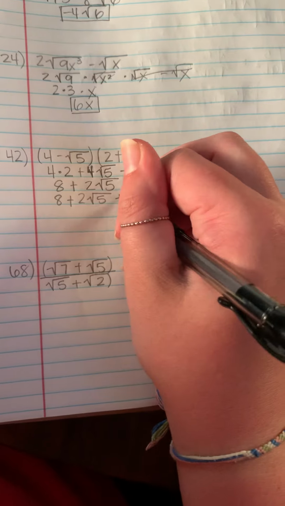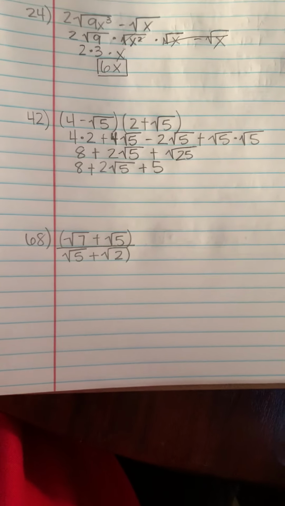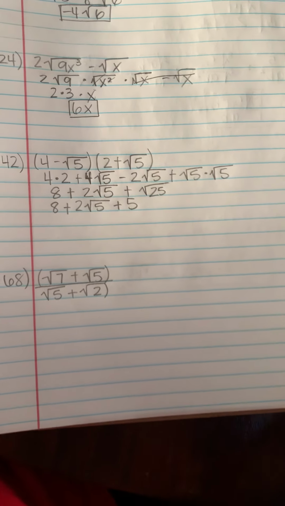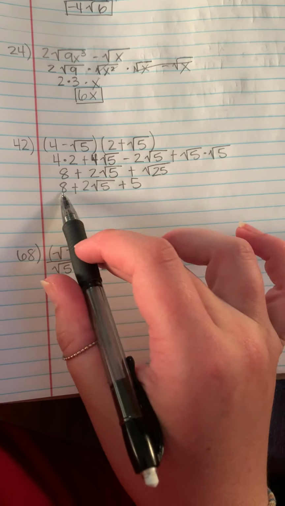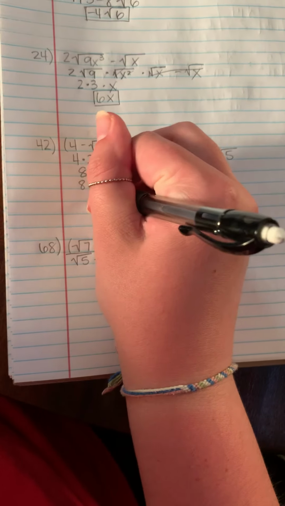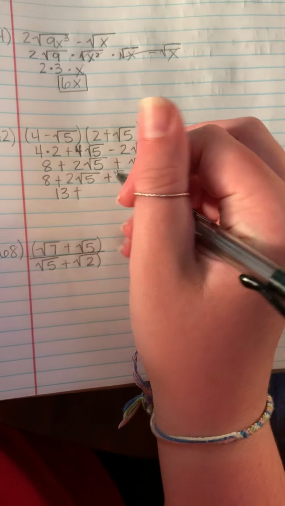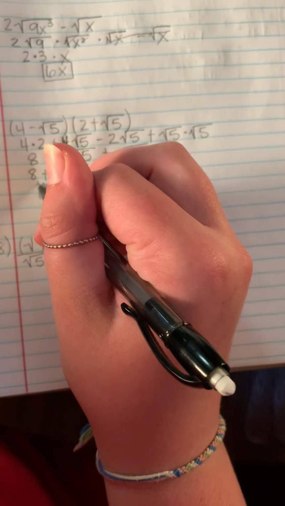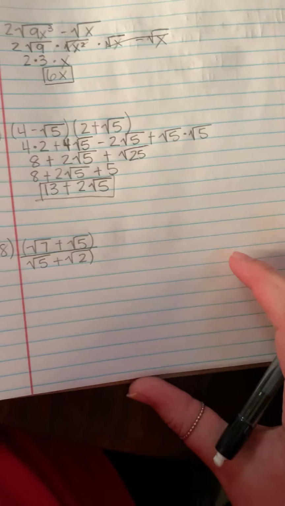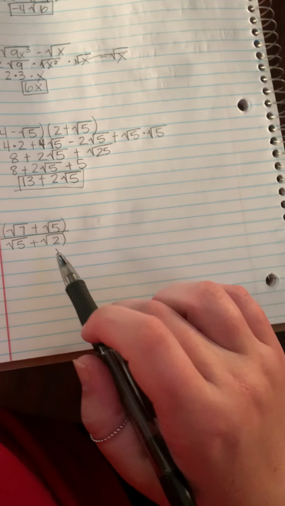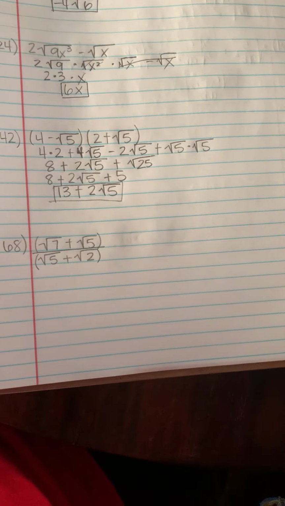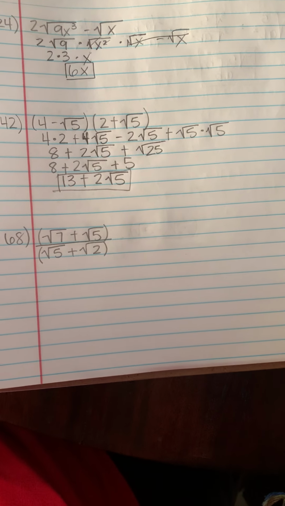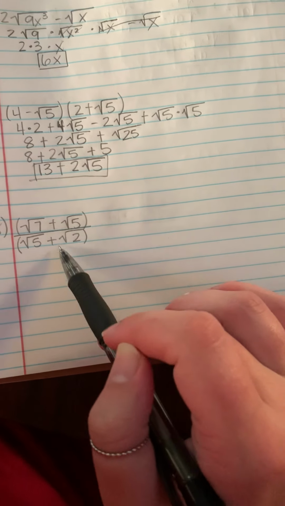Square root of 25 is 5, so that gives me plus 5. So then I combine those two, 8 plus 5 is 13, plus 2 times the square root of 5. That's my answer.